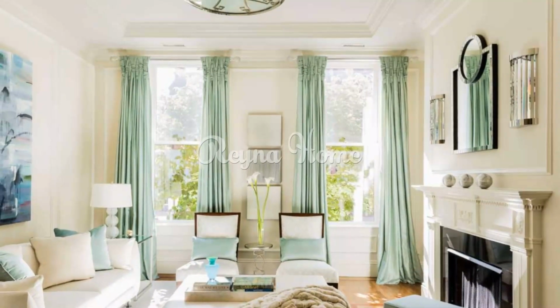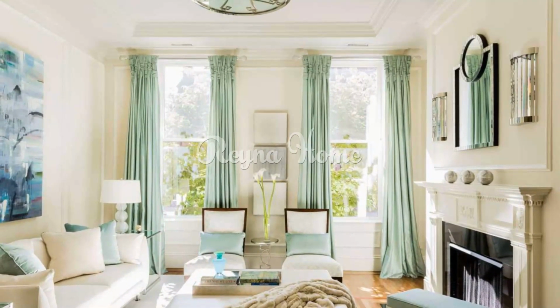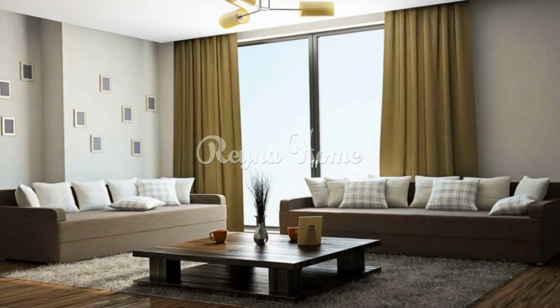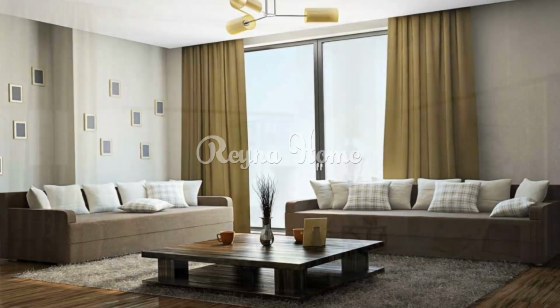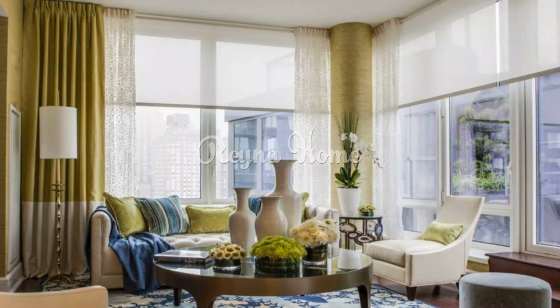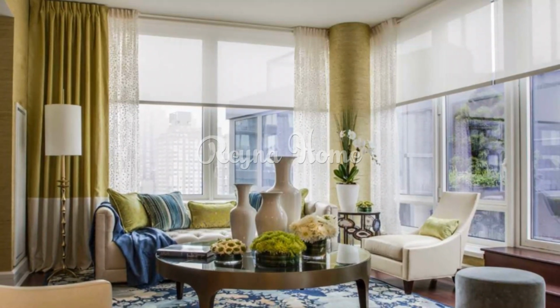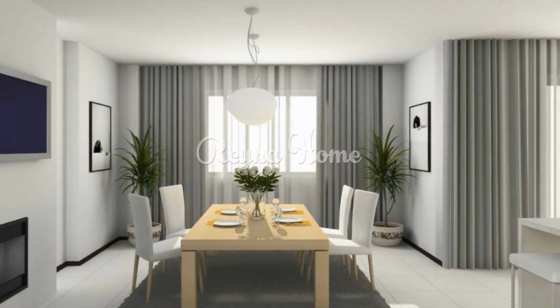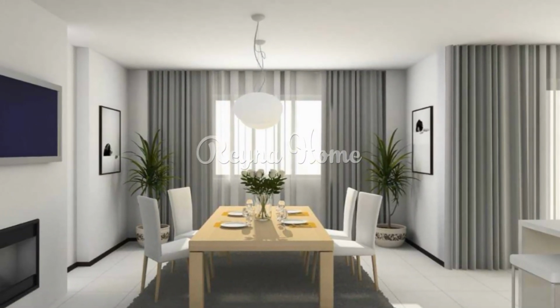Floor-to-ceiling drama. Extra long curtains. Learn how floor-to-ceiling curtains elongate your living room, adding an element of drama and grandeur to the space. Patterned wall curtains. Explore the trend of using curtains that extend across an entire wall, creating a unique focal point and adding depth to your living room.